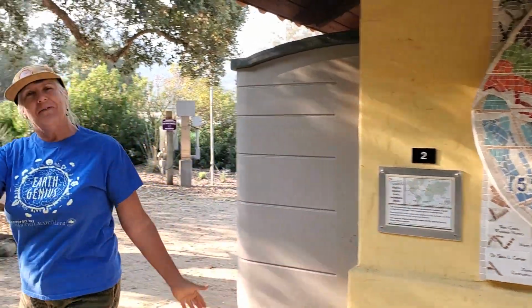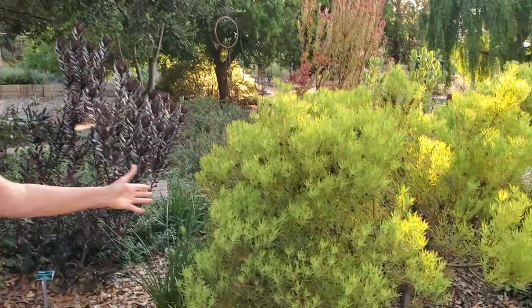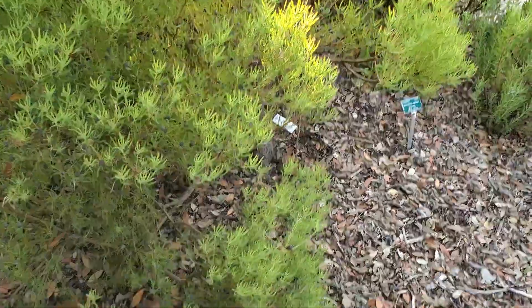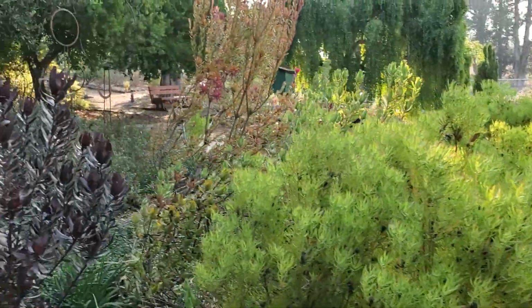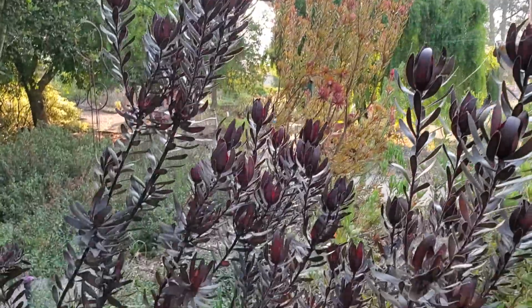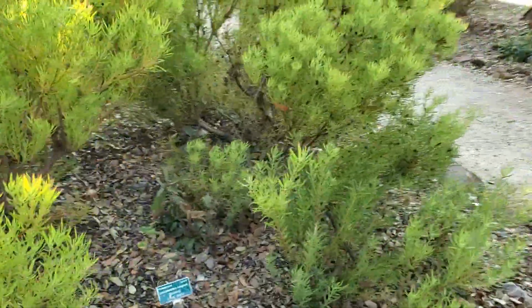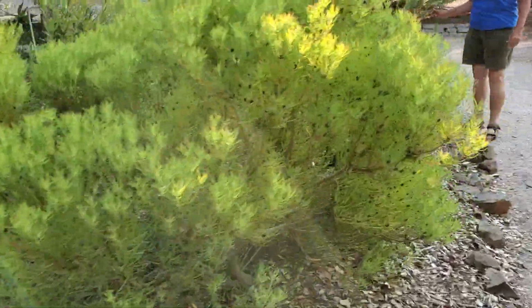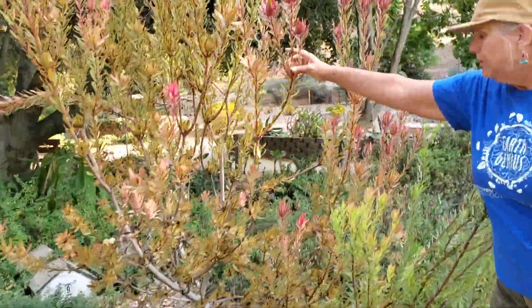For example, right over here, is some plants from South Africa that I find so beautiful. We're going to pan and show proteas, excuse me. Look at that purple cone one. Proteaceae, they're all in the same family, Proteas. Look at that color, amazing.